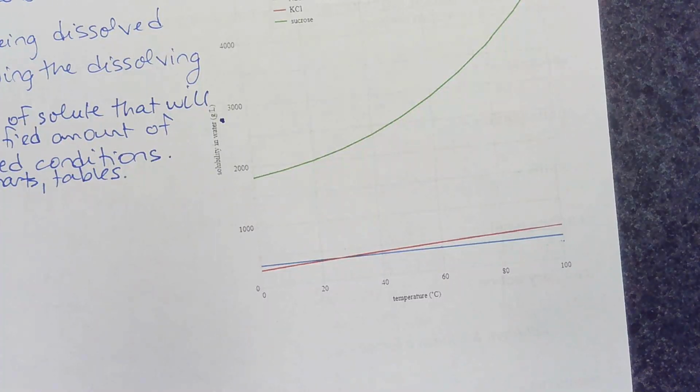Is sodium chloride as soluble as sucrose? Not at all. And if you've ever tried to make a salt water solution, you've seen that. It just doesn't mix up super well. I mean, it dissolves, but it doesn't dissolve really, really well. And it becomes saturated very quickly, which is what's evident here. It doesn't take much.